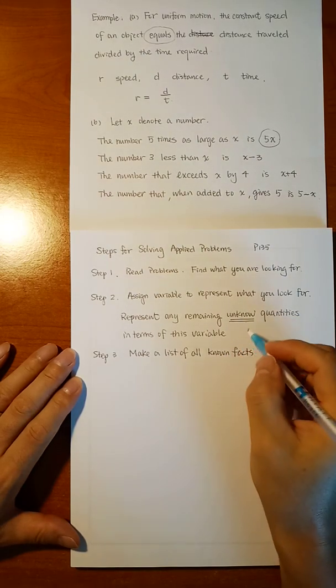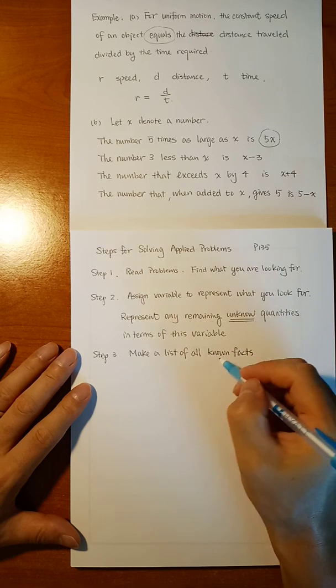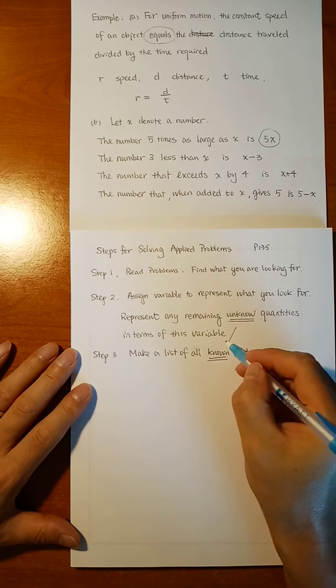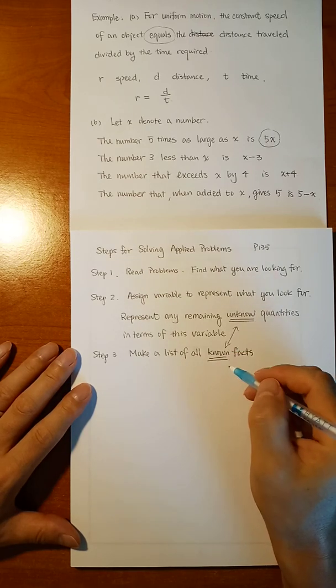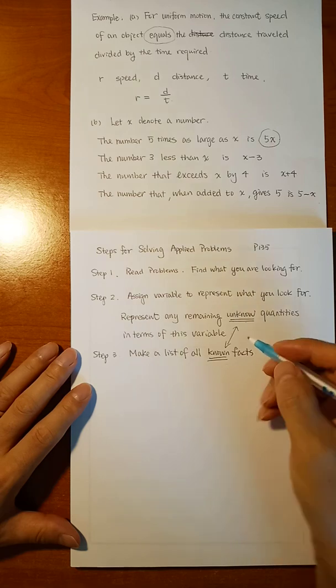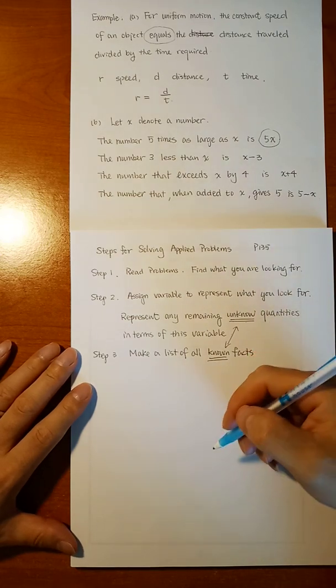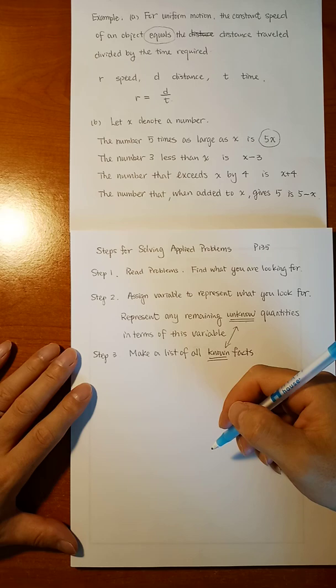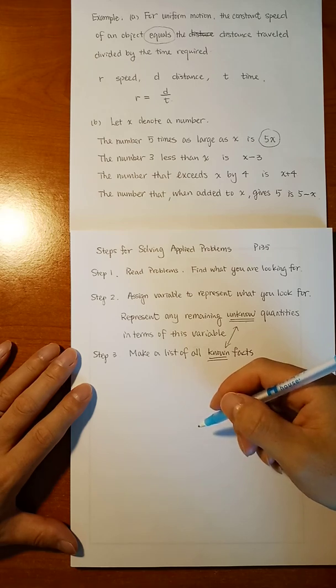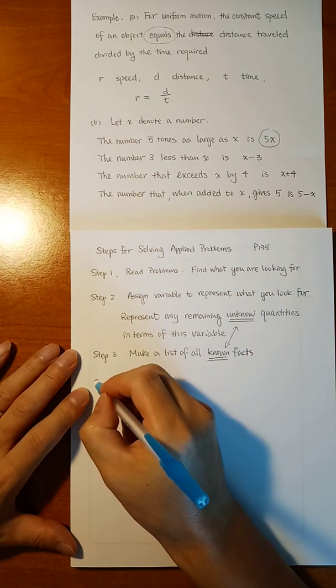So basically, you're going to connect the unknown quantities to the known quantities and set up the equation. Right? So step 4, solve the equation.